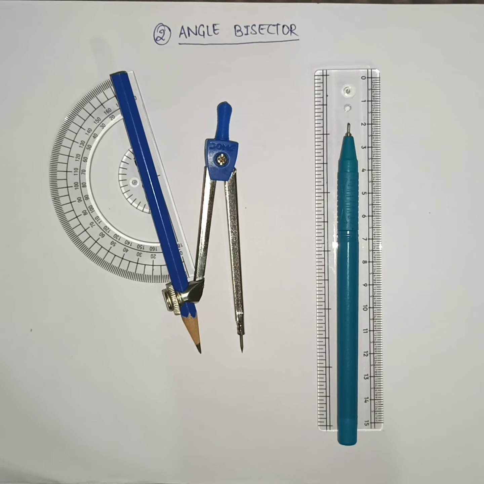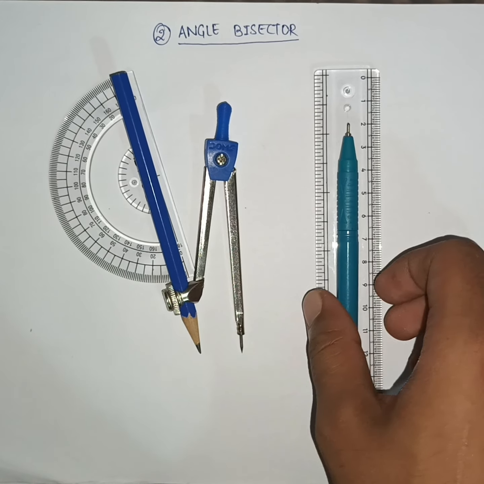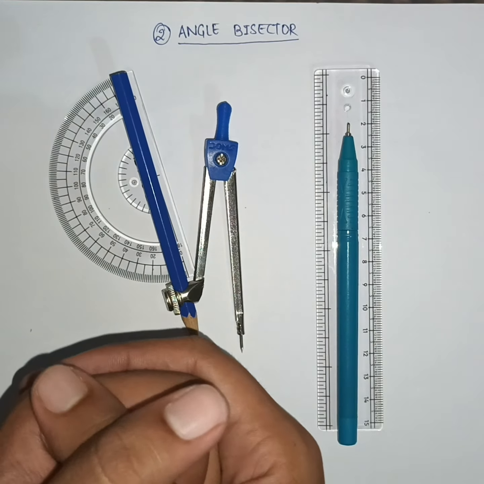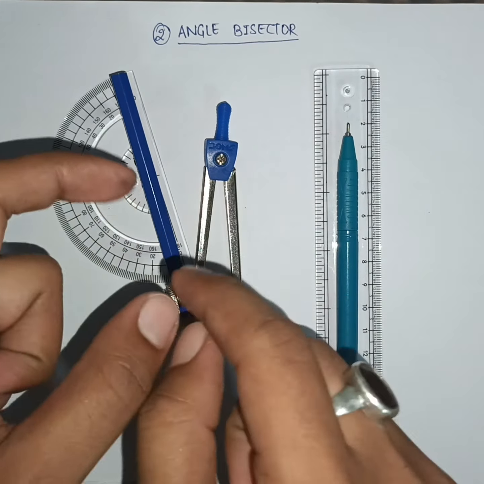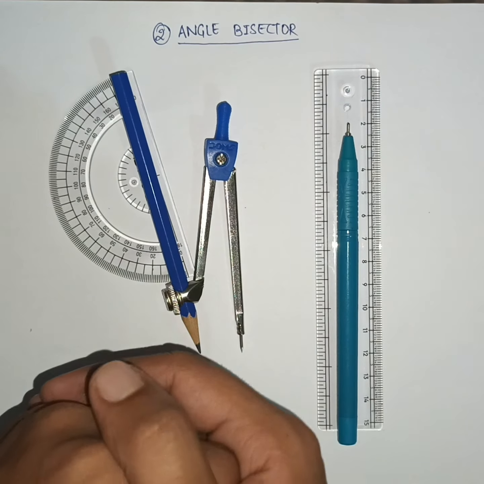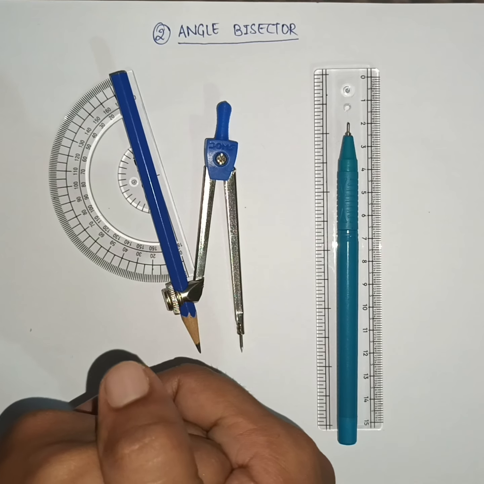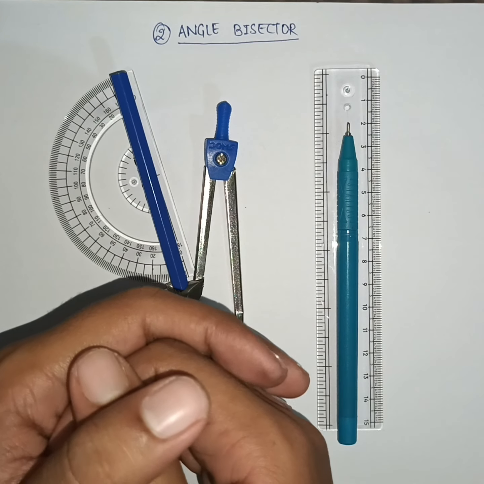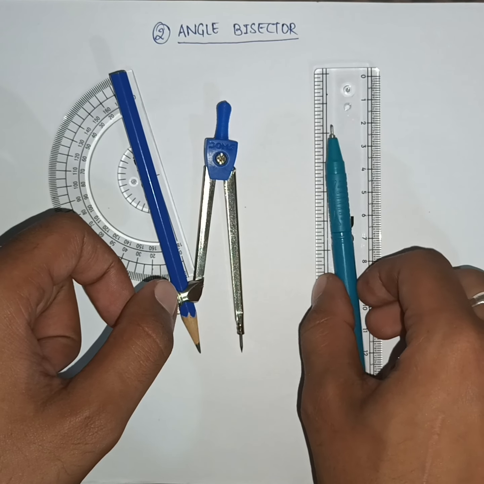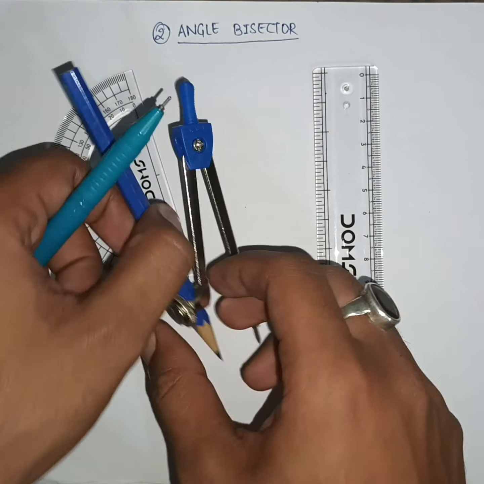Now students, let's move to the angle bisector part. Students, if we are given any angle, then how will we bisect that angle into two equal parts? We will discuss it now. Students, let us consider a 90-degree angle first over here. Why a 90-degree angle? Because most of the students are confused how to draw a 90-degree angle also.